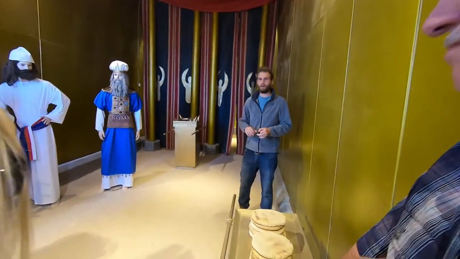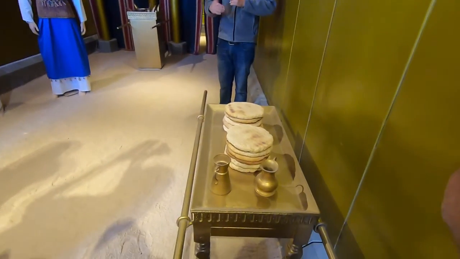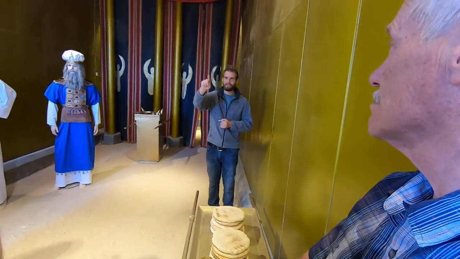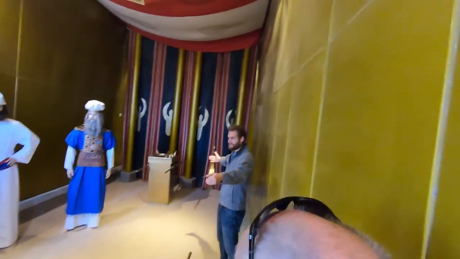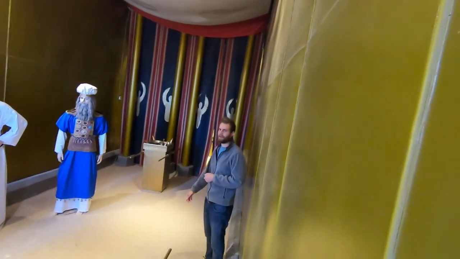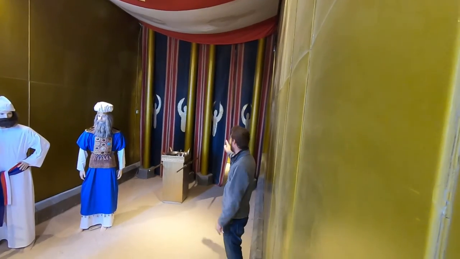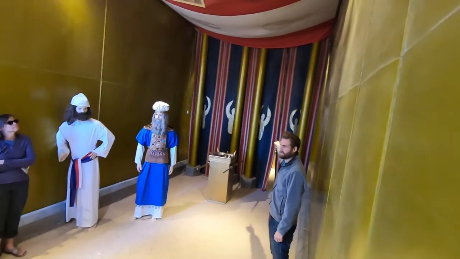Alright, so now we've entered into the holy place. We can see a little bit clearer now. Between the first screen and the second screen is the courtyard. Between the second screen and the third screen is the holy place. And past the third screen is the Holy of Holies. So past the first screen, Levites; past the second screen, priests; past the third screen, only the high priest.